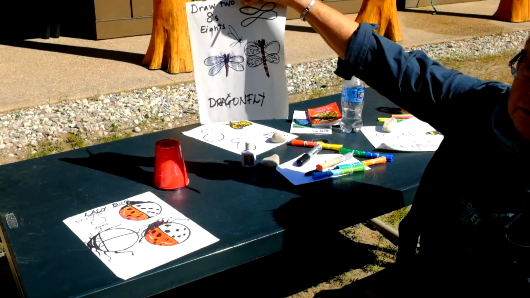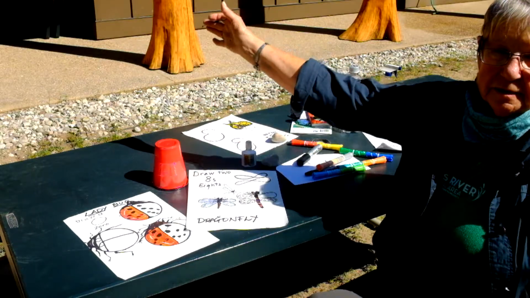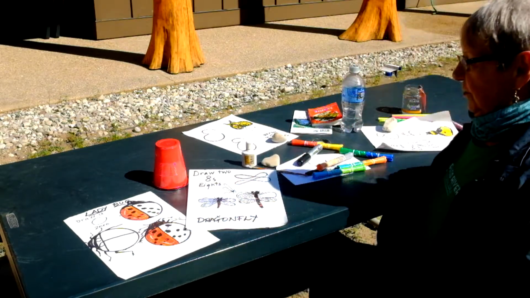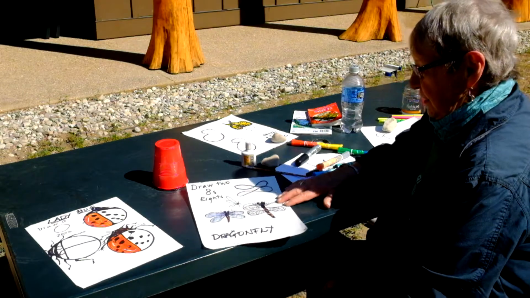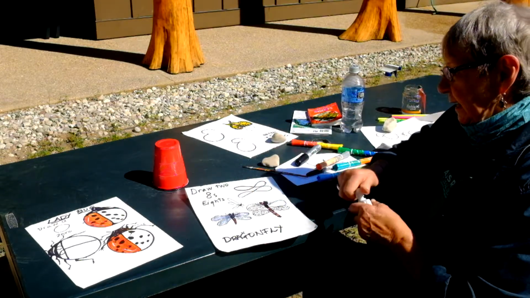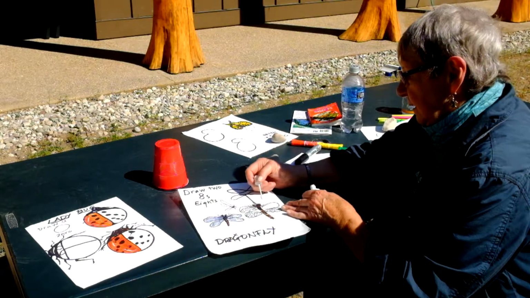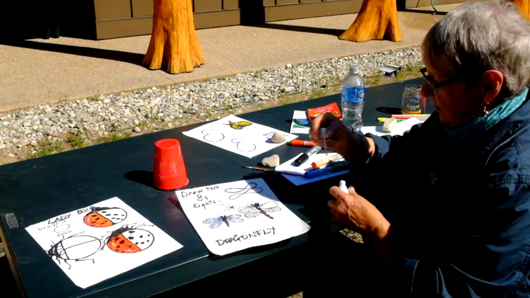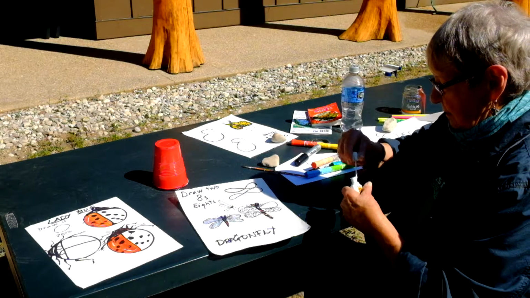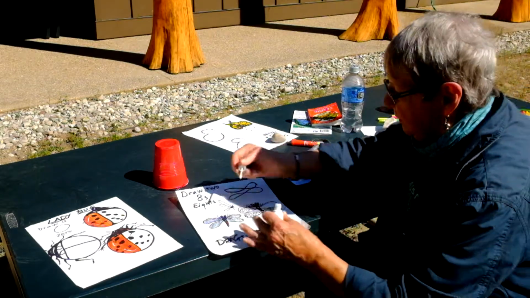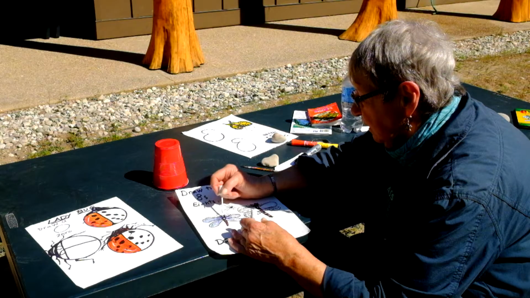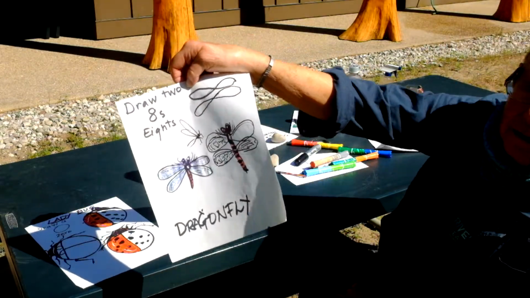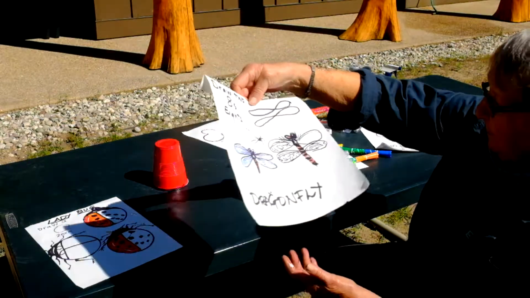Some dragonflies, when they perch, open their wings. Some of them perch with their wings to the back. So that's one way of identifying them to species. Now again, I can put a couple of white dots here and here to give a bit of a highlight. And I'm using white out. So there you have a pretty much done dragonfly.